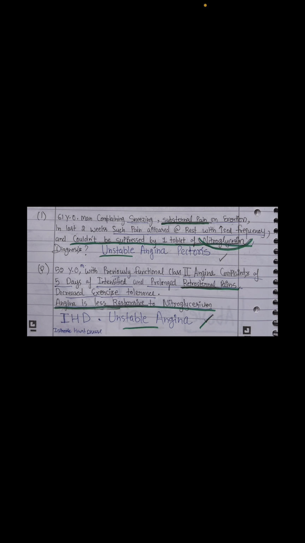In the last 2 weeks, such pain appeared at rest with increased frequency and couldn't be suppressed by 1 tablet of nitroglycerin. So the patient is not responding to his standard treatment. If the patient responds to the pill of nitroglycerin, that is stable angina, and if the patient doesn't respond to the standard treatment, that will be unstable angina pectoris.